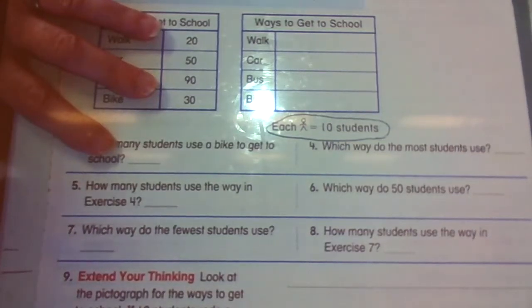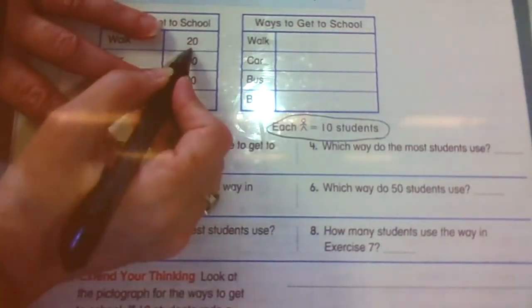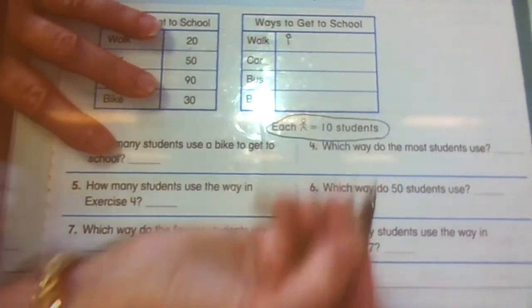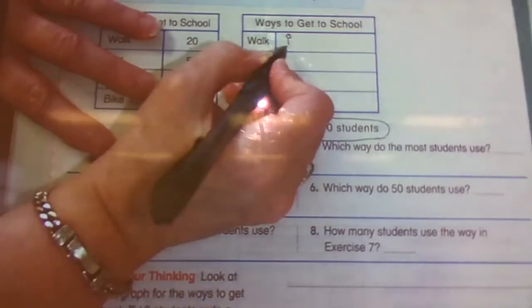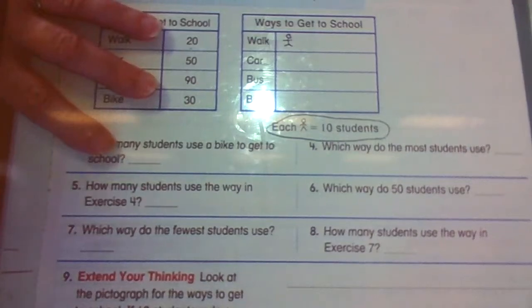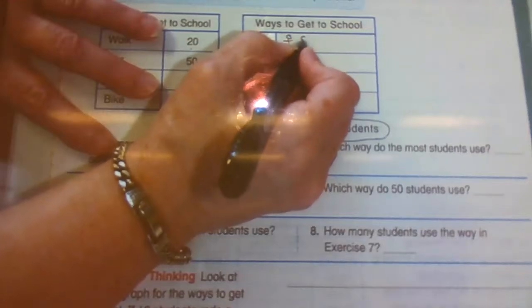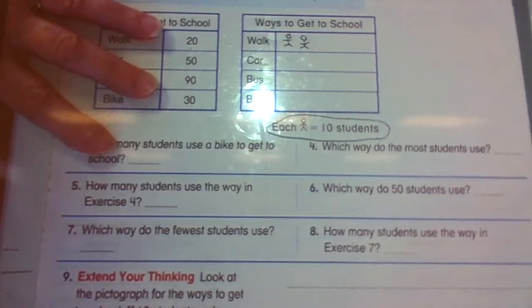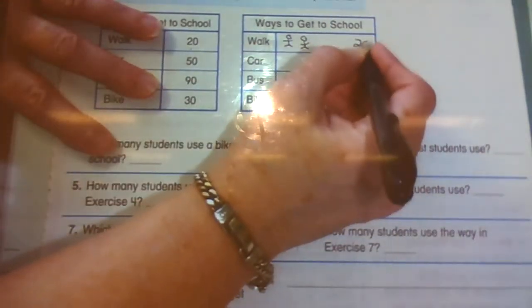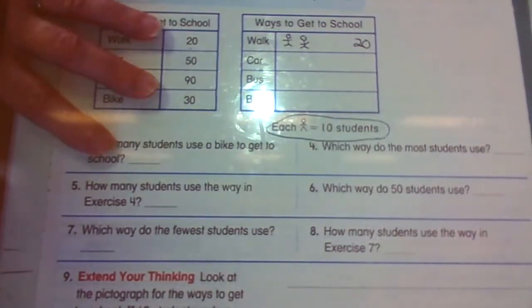All right, so let's go ahead and create our pictograph. Walk, it was 20 people. So when we draw a little person, this is how I draw a stick figure: a circle, the line down, then 2 little legs and 2 little arms. That is not 1, that is 10. And then when I do a second one, I count by tens again, and that is 20. So 10, 20. I'm going to go ahead and write the number, 20.